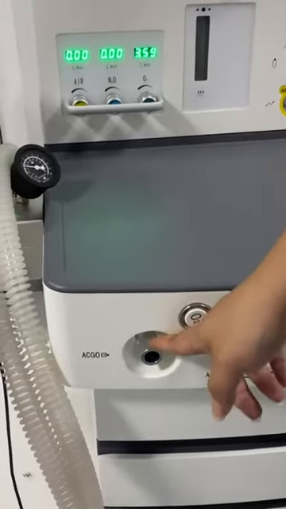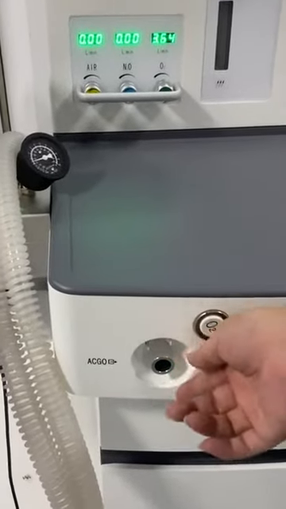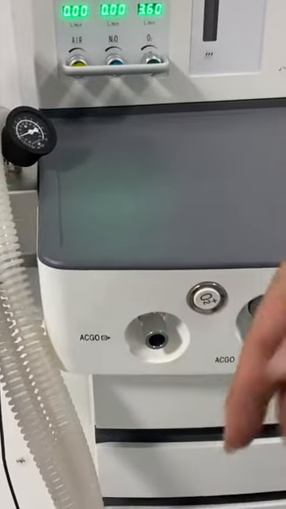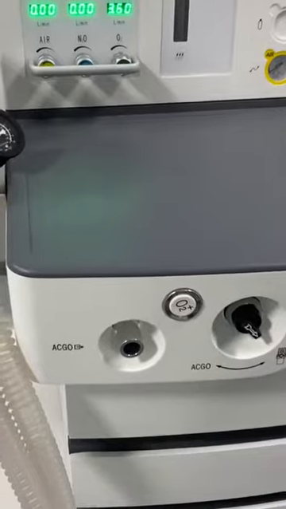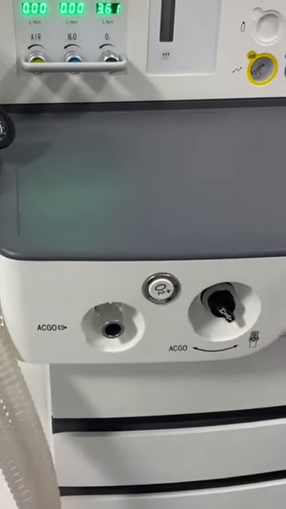But if we have this ACGO pod, the gas can still come out from the ACGO and keep the patient breathing, and we can still finish our operation. So the patient is very, very safe.